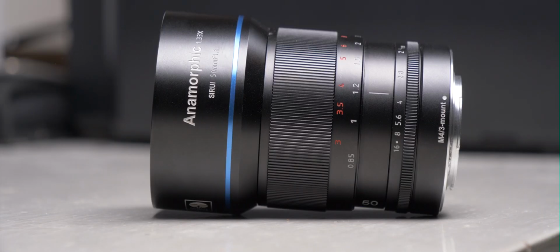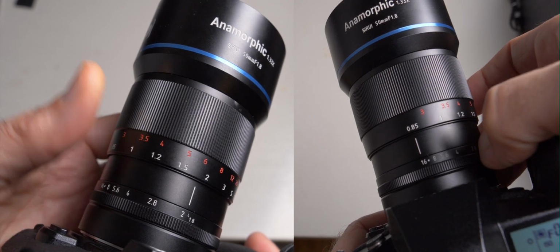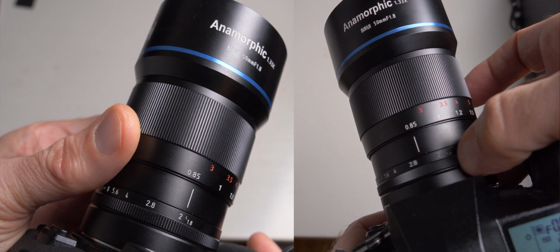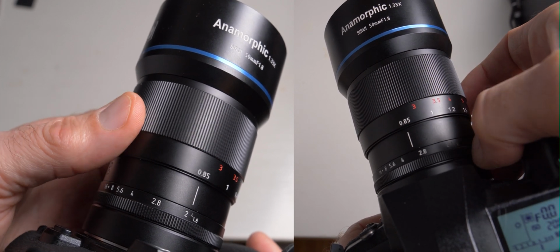The build quality of this lens is really excellent. The outer case or all parts are aluminum and the lenses are glass, of course. The manual focus ring is really smooth and a pleasure to use. And the aperture ring also is very smooth and it's de-clicked because this is designed for video.